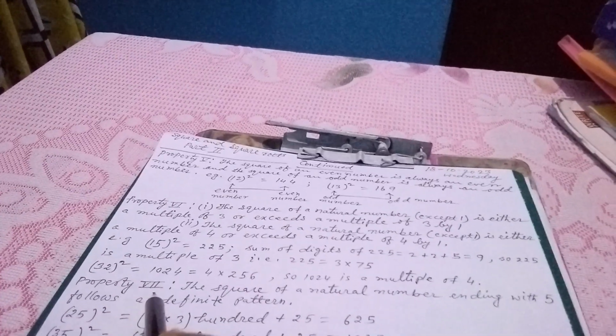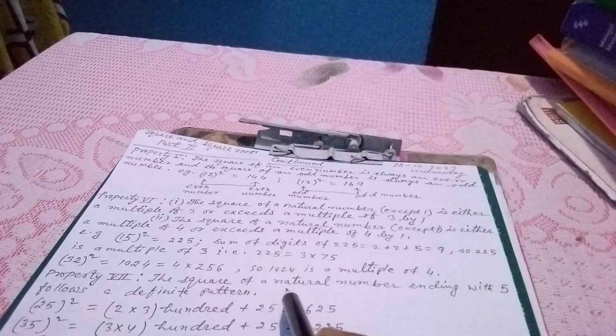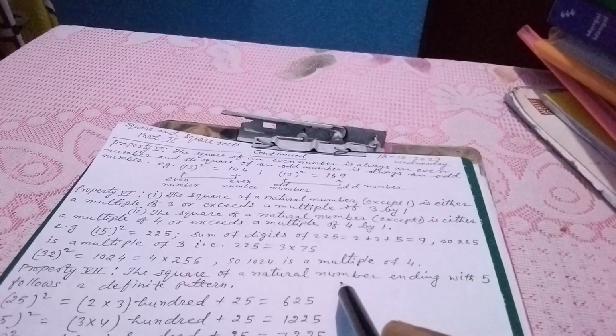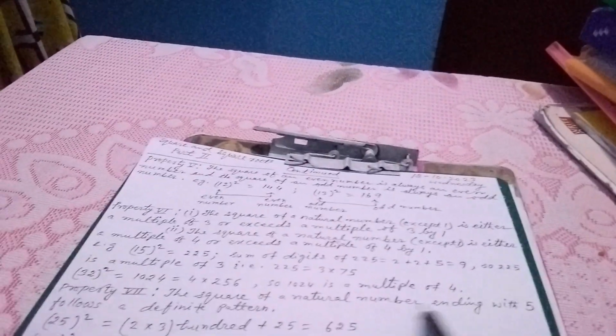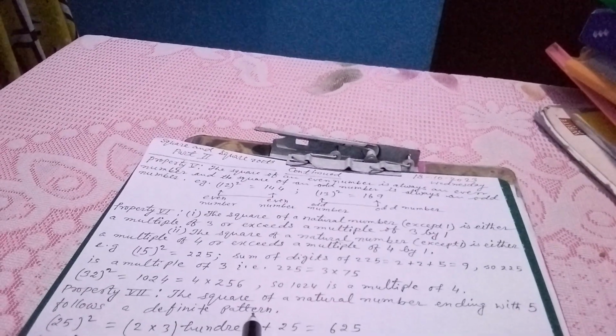Now property 7 is the square of a natural number ending with 5 follows a definite pattern.